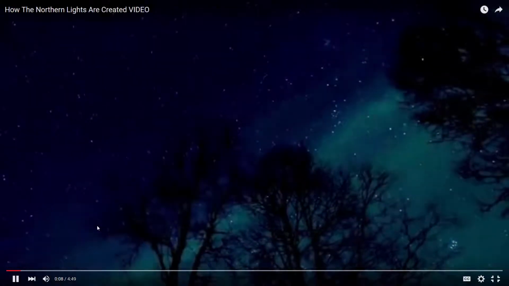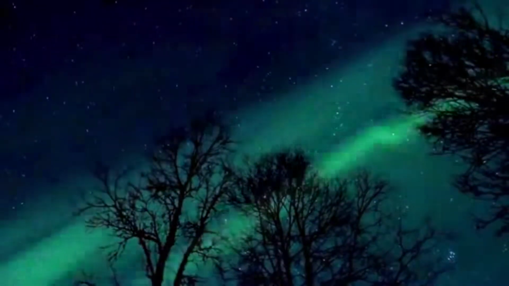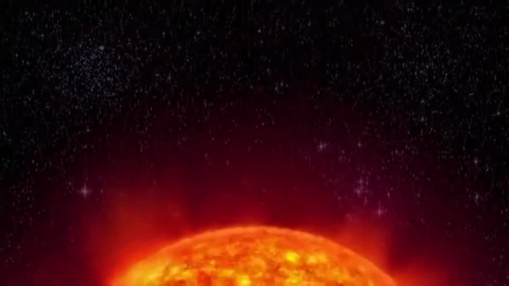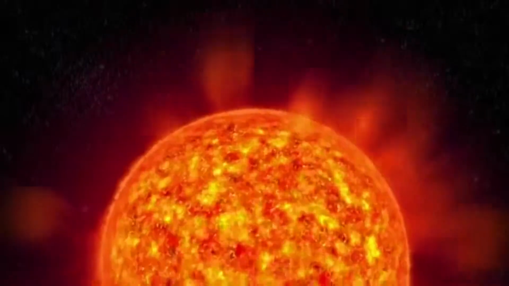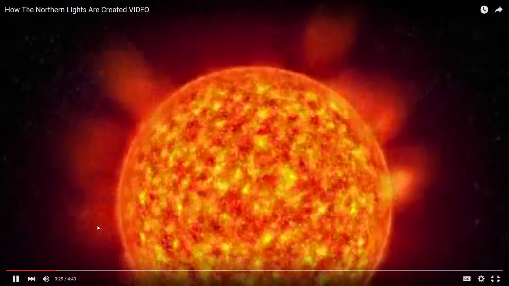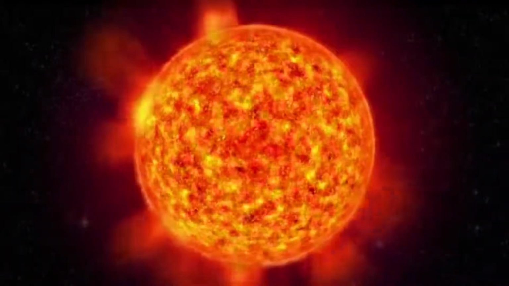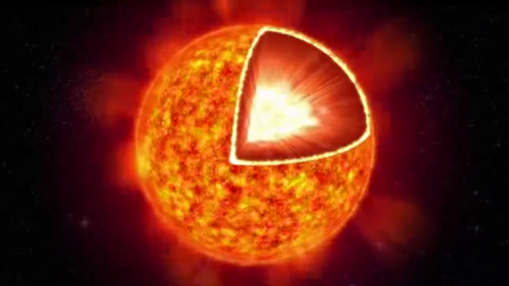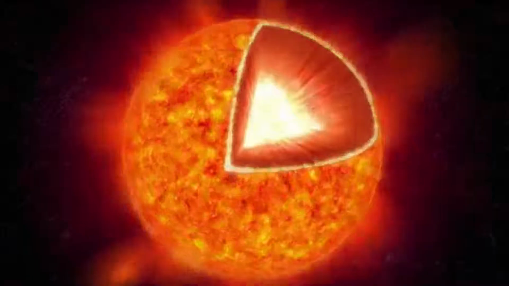On Arctic nights, the aurora often flames across the winter sky. What is it, and where does it come from? This is where the tale of the aurora starts. On the Sun, a star of average size among billions of other stars in our Milky Way. The Sun acts as an enormous power plant. The energy is created deep inside the core of the Sun.